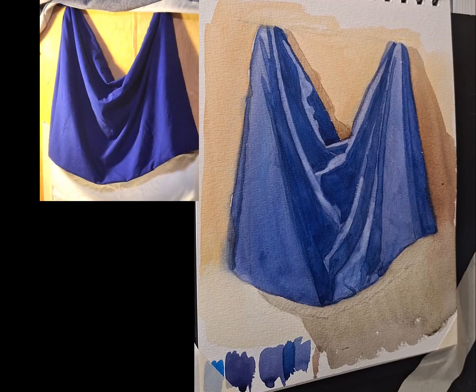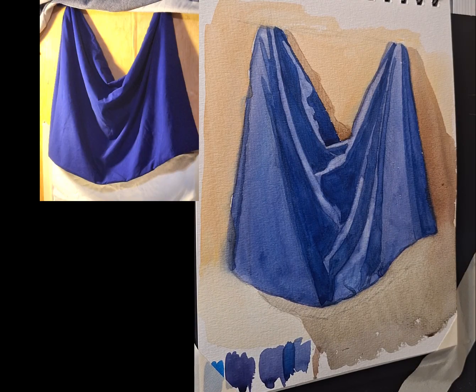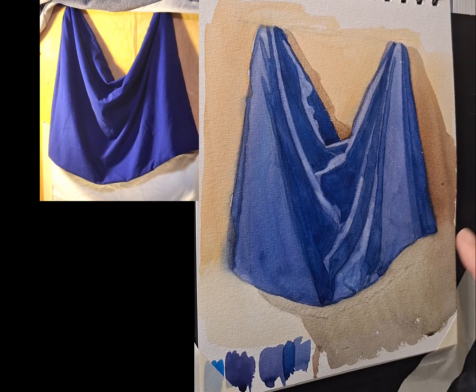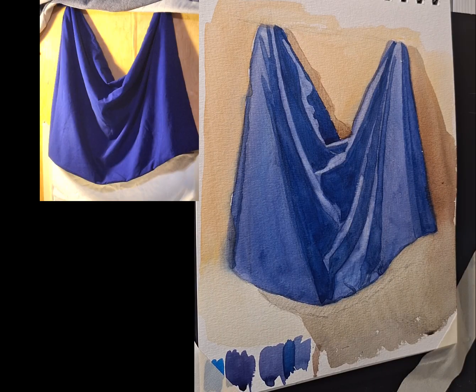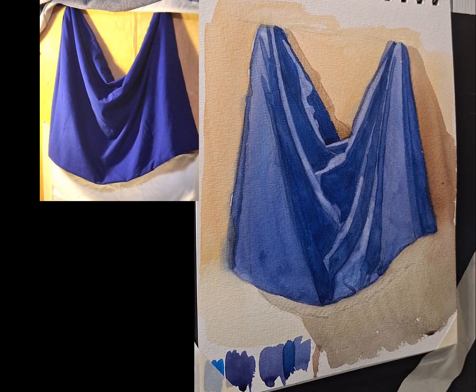Already you've seen the contrast between light and shadow is pretty strong. But if we compare what we see here with the model, with the actual fabric on the wall, I see that the light can go a little more toward the purpley hue, but its value needs to be only a little bit dark.